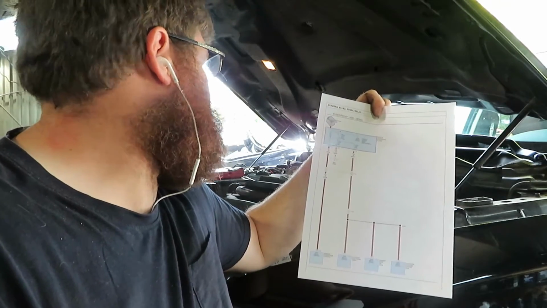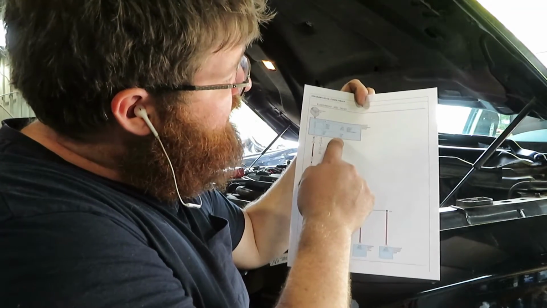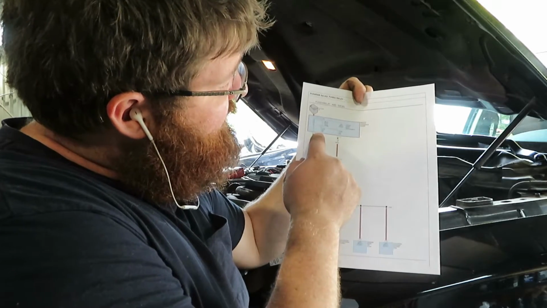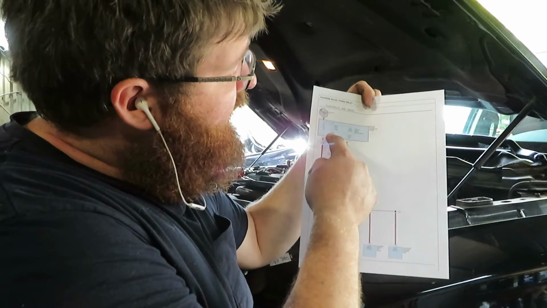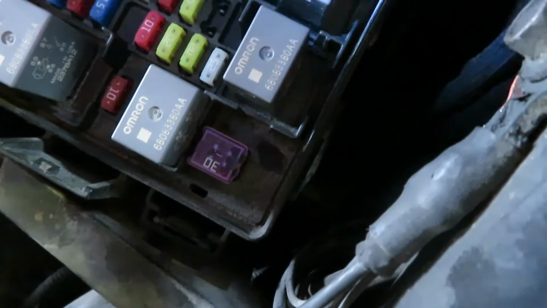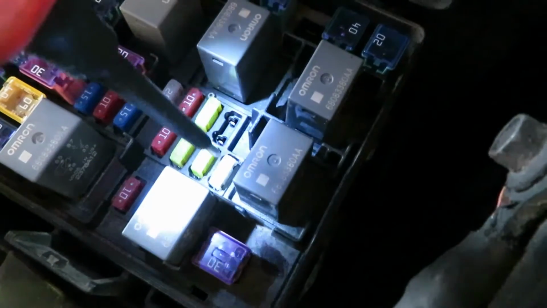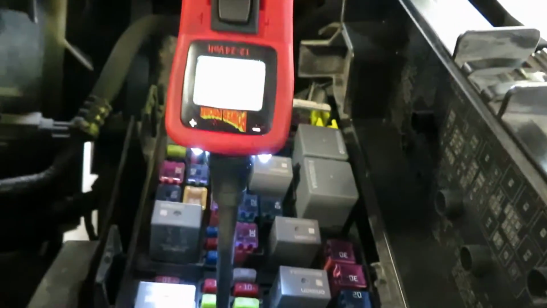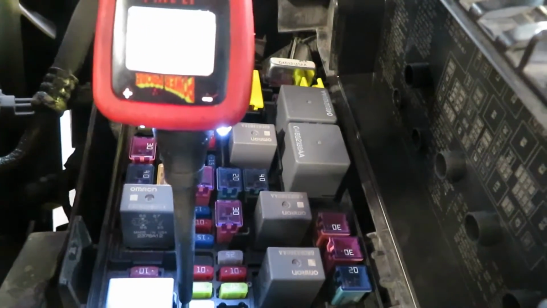So first thing we got to do is find fuse M20, or sorry, fuse M21 and fuse M19. It's a 25 amp and a 20 amp, and see with key on, engine off, if there's power at these fuses. So fuse 19 is right here. It's 25 amp, as you can see. It's just reading nothing. It's reading a ground. There's no voltage there.